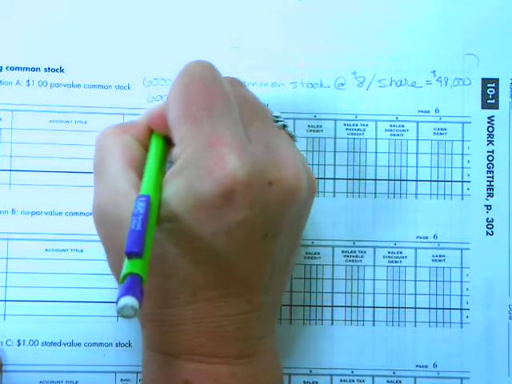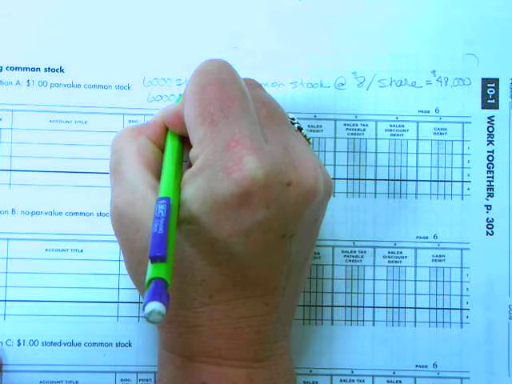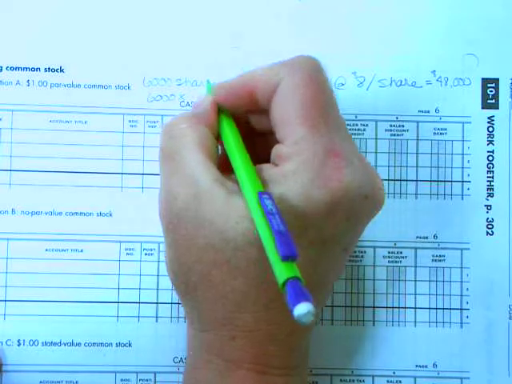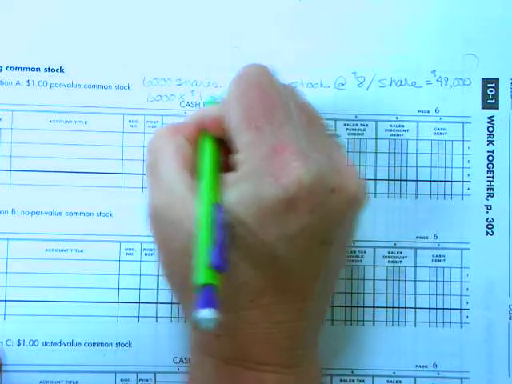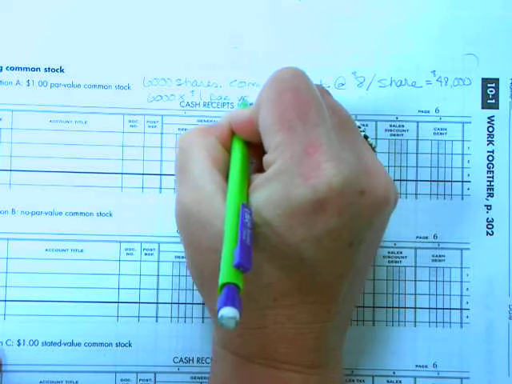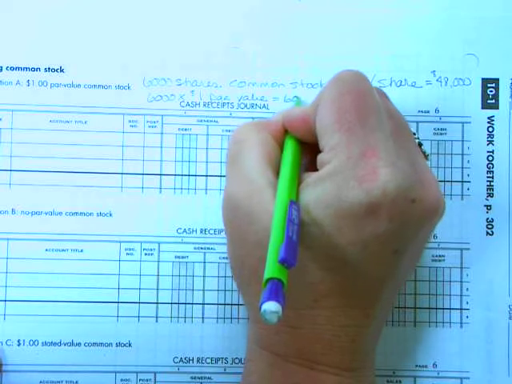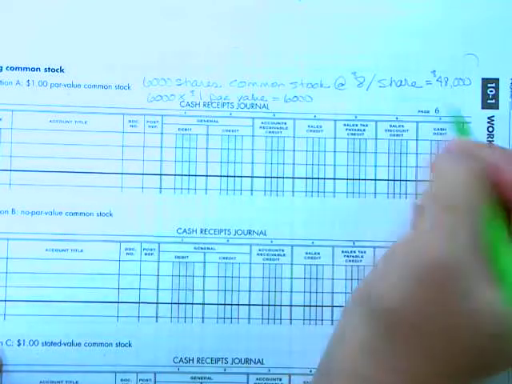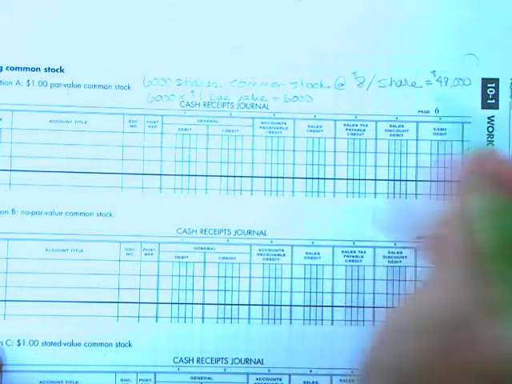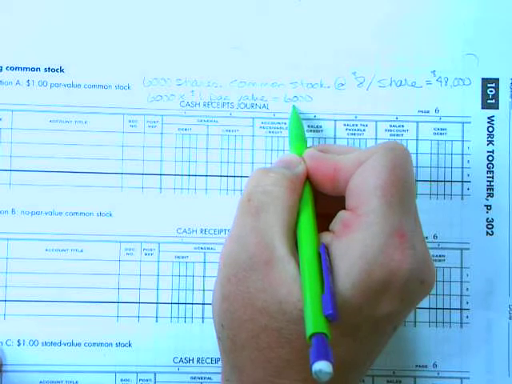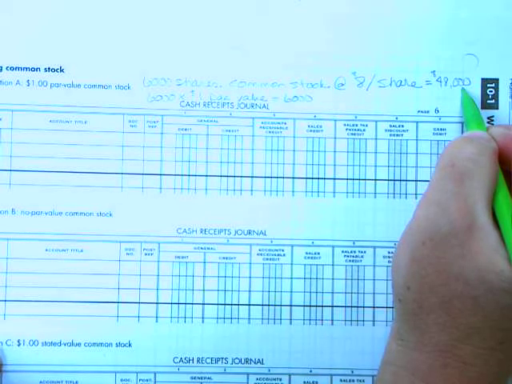But it's only $1 par value. So 6,000 times $1 par value is 6,000. All right, so the par value is 6,000. He's paying 48,000.